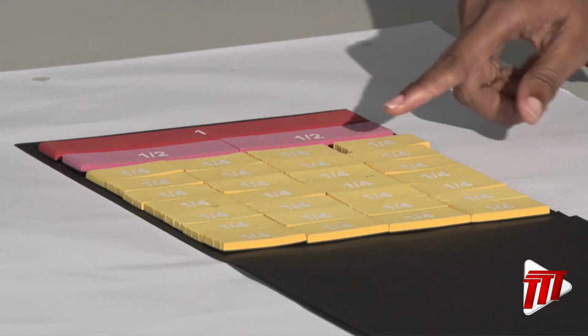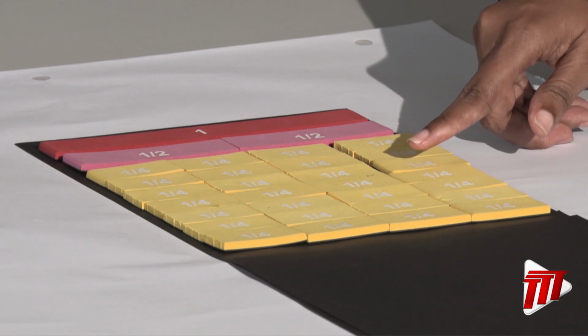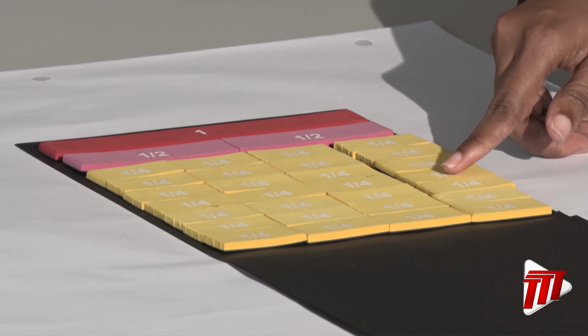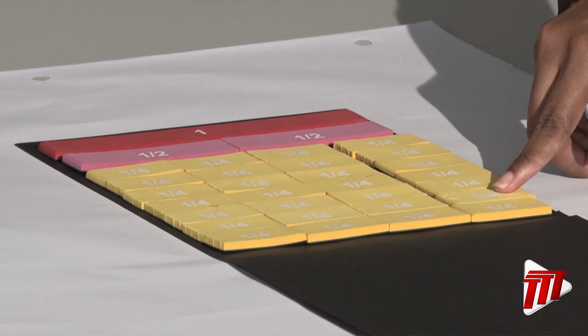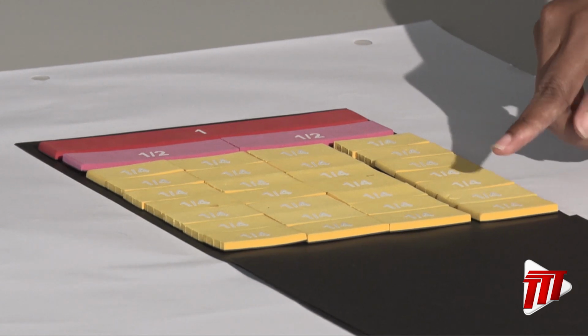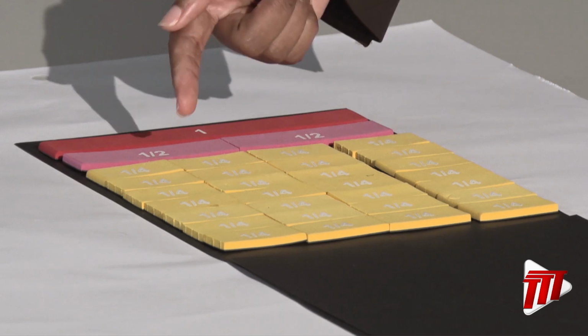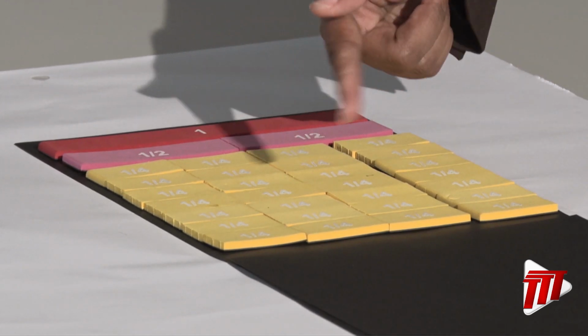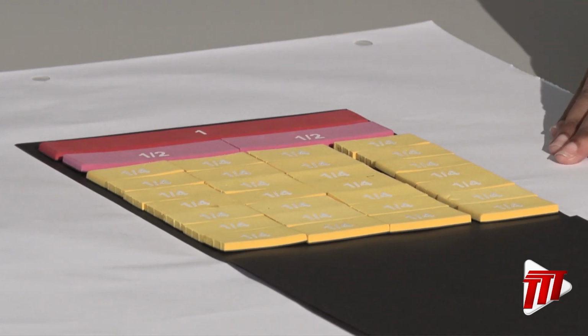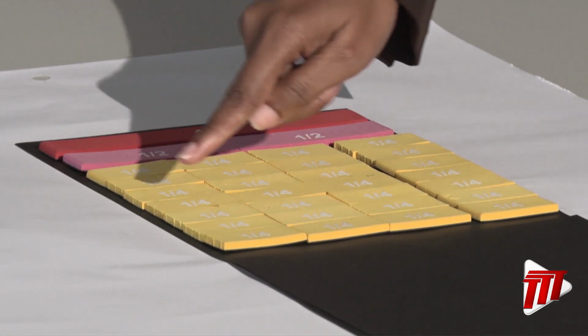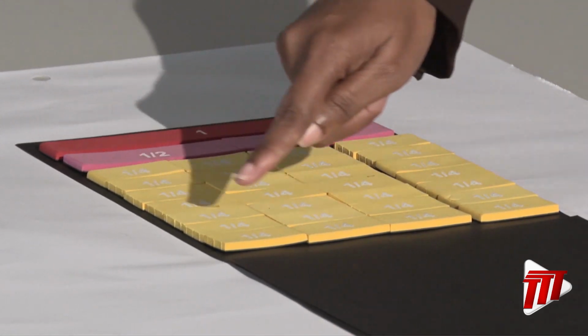The second whole, 3/4 and 1/4. The third, the fourth, the fifth, the sixth, and the seventh. So we can see for all 7 wholes how we have identified 3/4 of each of the wholes.